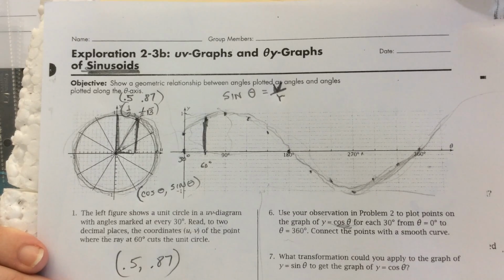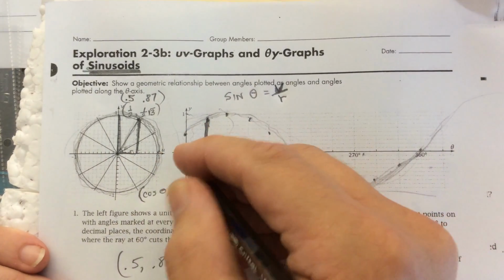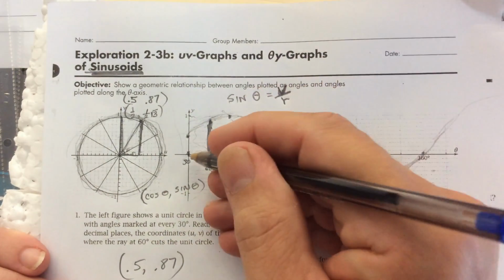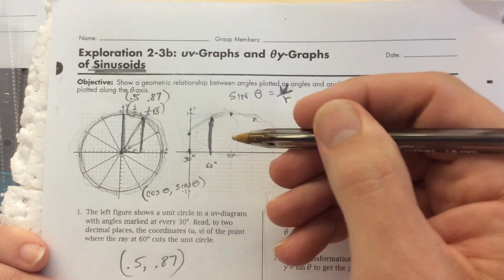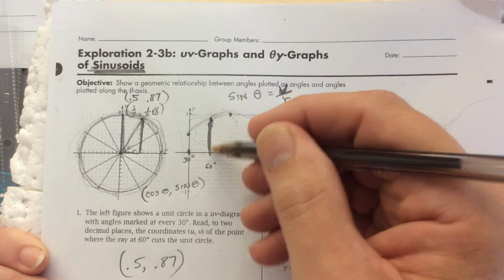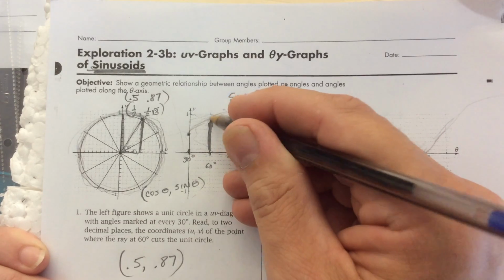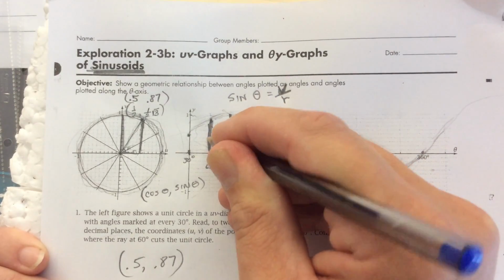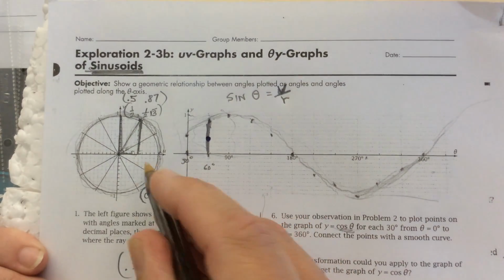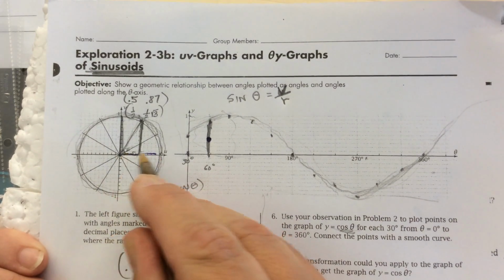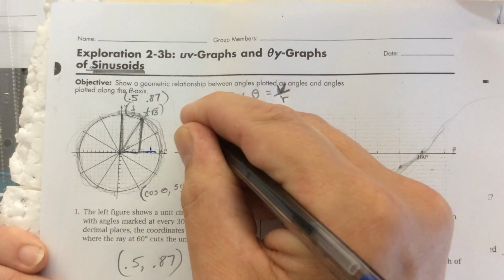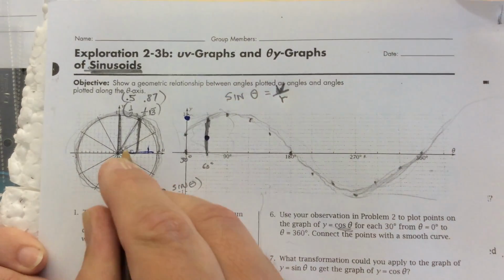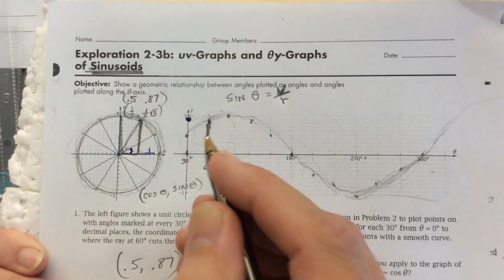Well, okay. What's the cosine of this? Well, we already said the cosine of this was 1/2. So 60 degrees, 1/2. That would be about here. 30 degrees, how far is this? Well, that's about 0.87, isn't it? Because now this is 30 degrees.